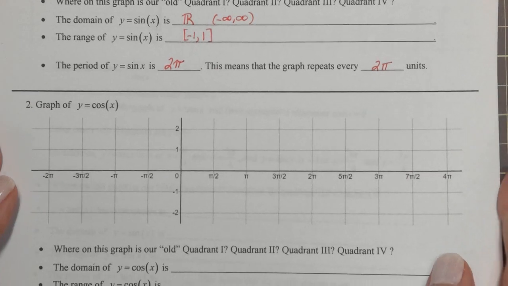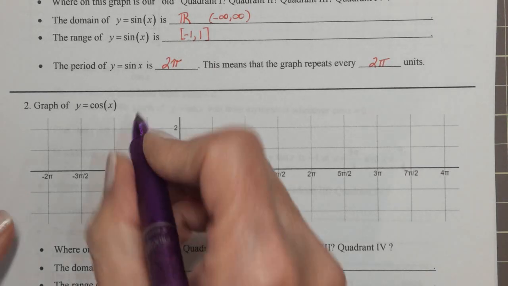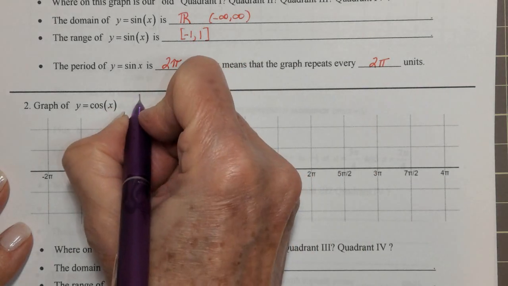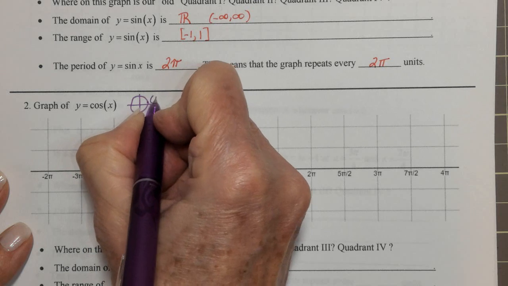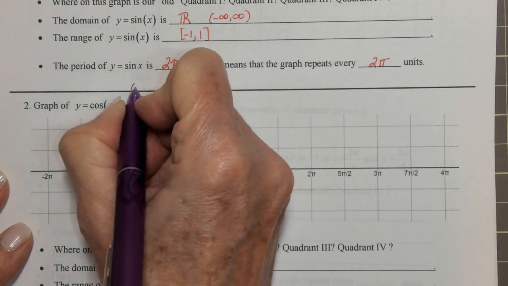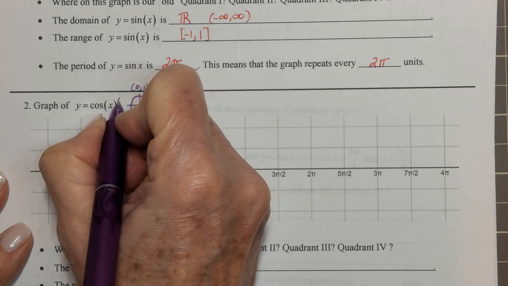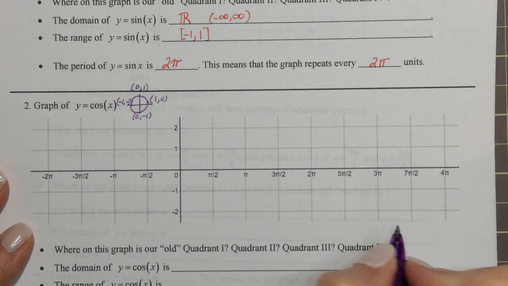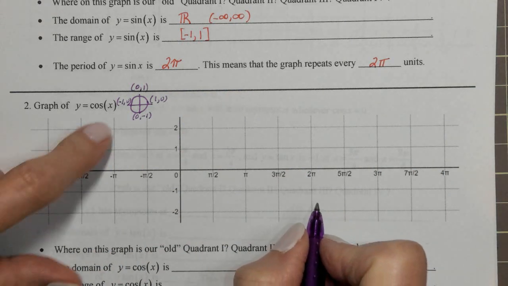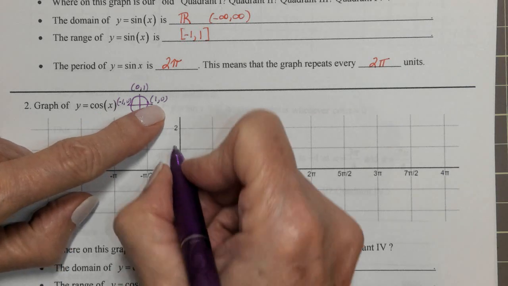So the same thing for cosine x. For cosine x, again, I'm using the unit circle and these values, but this time the x coordinate will be the cosine value. So at 0, cosine is 1.